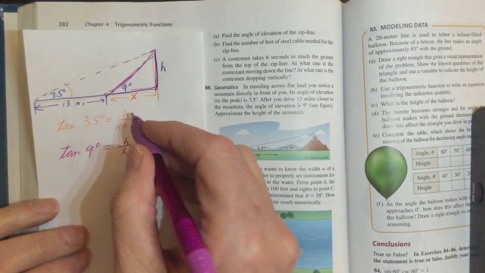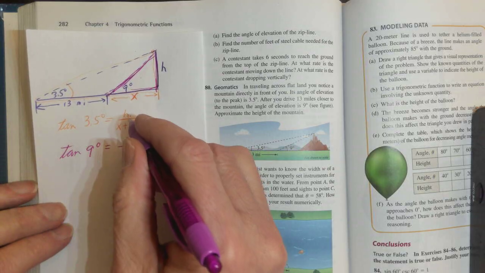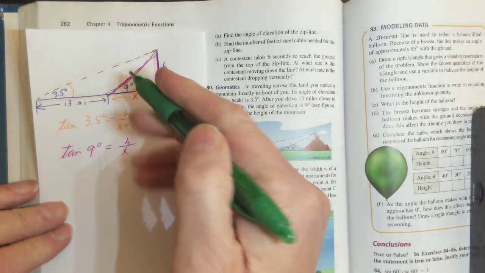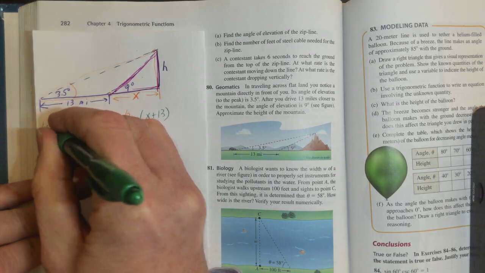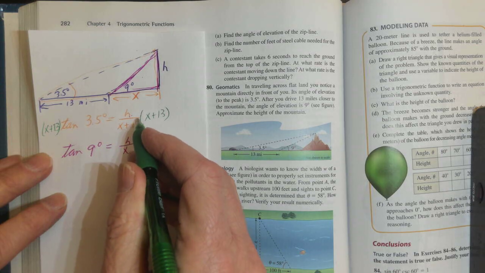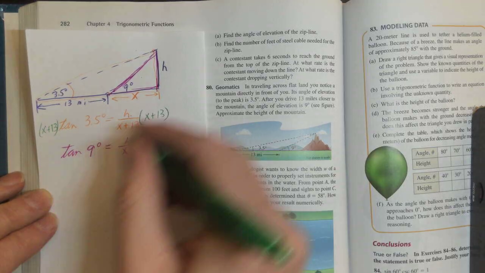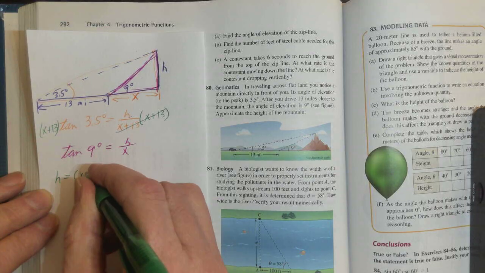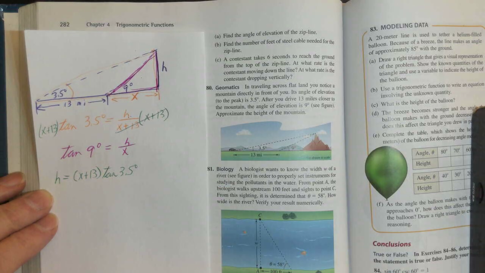So what I'm seeing here is if I work with each one of these and solve each one for h, I'm going to take x plus 13 on both sides of this one, and those cancel, so I have h is equal to x plus 13 times the tangent of 3.5 degrees.